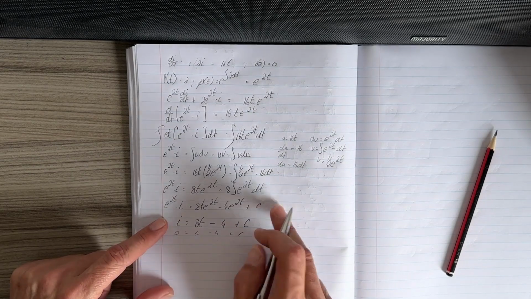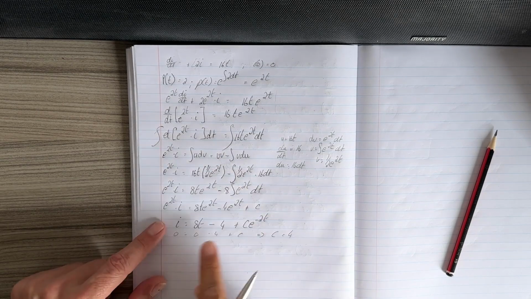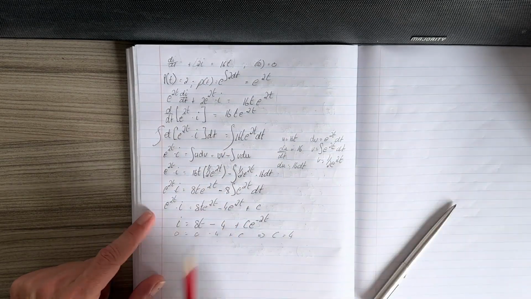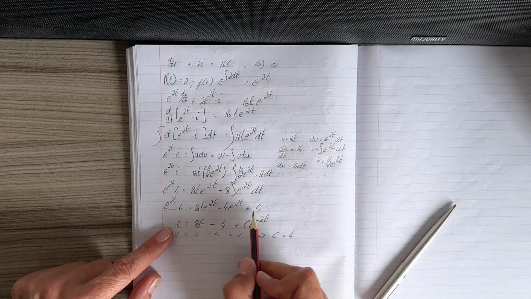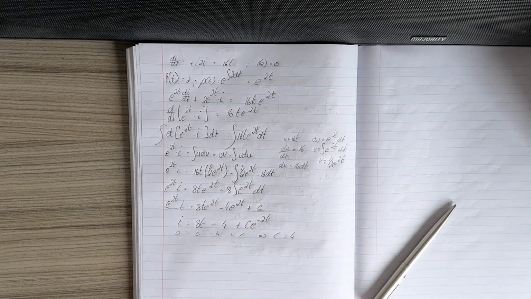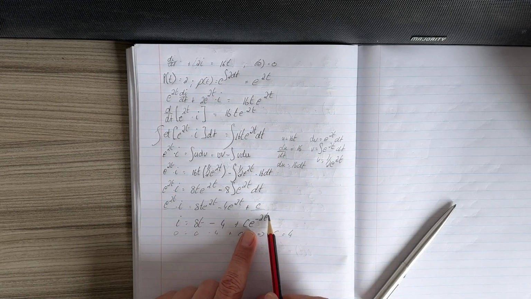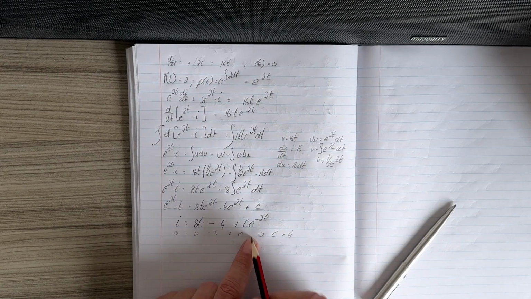And I forgot to put e to the minus 2t. Remember, we divided through here by e to the 2t. I forgot to actually put that e to the minus 2t up there. I thought this was looking a bit funny, but either way, e to the minus 2 times 0 is e to the 0, which is 1.